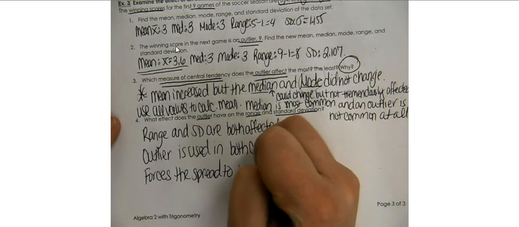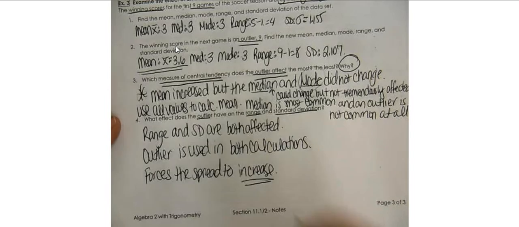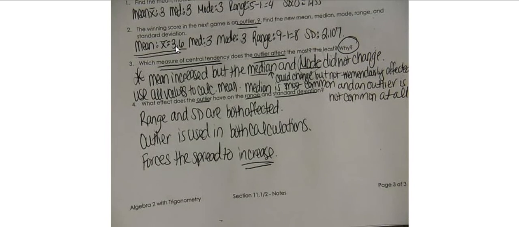The spread will increase regardless of whether the outlier is big or small, because it forces the minimum or the maximum value to be much further away from one another. And the outlier will be far from the mean, because remember that standard deviation represents the typical distance that a number is away from the mean.